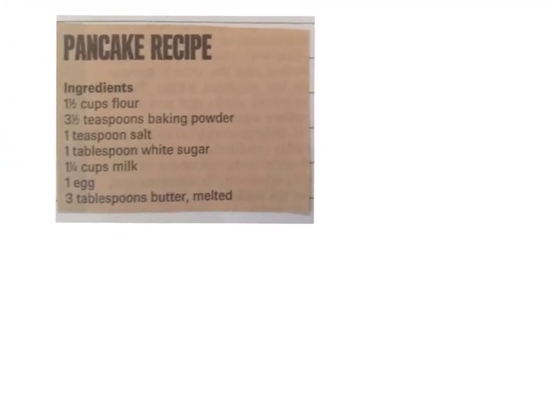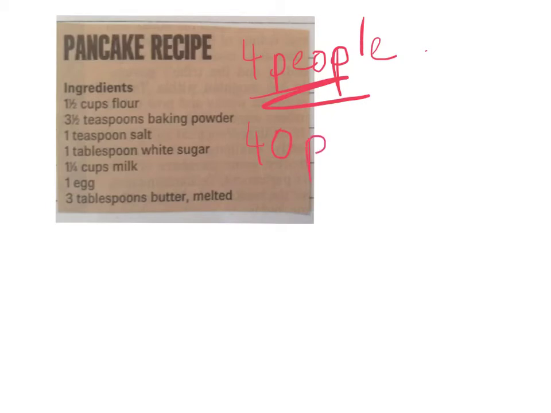Now I might make this a little bigger so you can see it. This recipe was made for 4 people. That's something you can't see on this. Now let's imagine over the Easter break I was going to have to cook for not 10 people, but for 40 people.